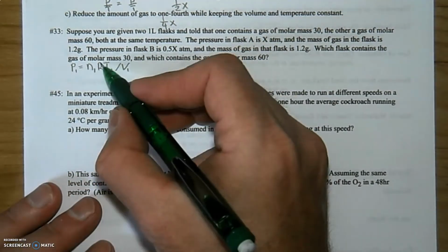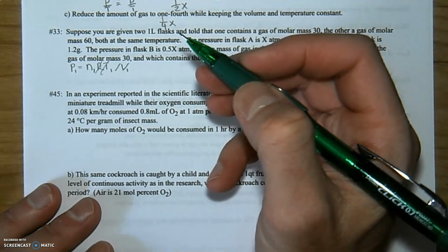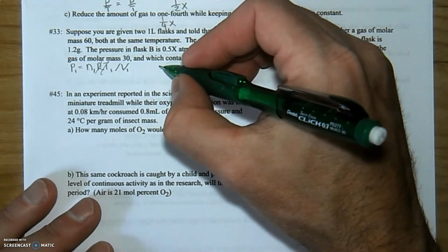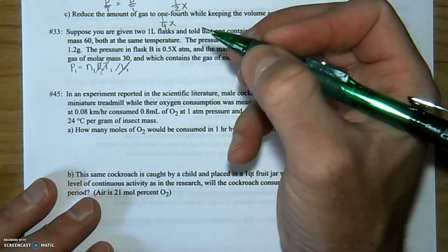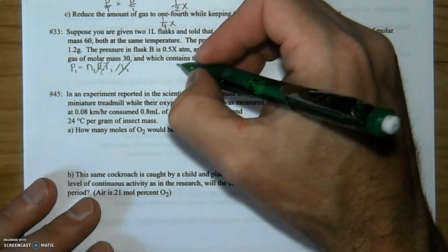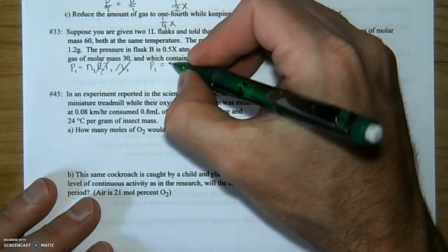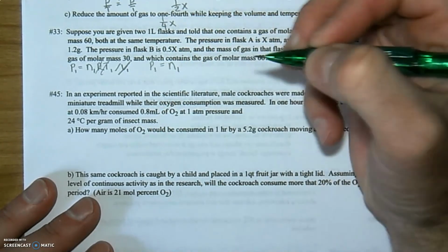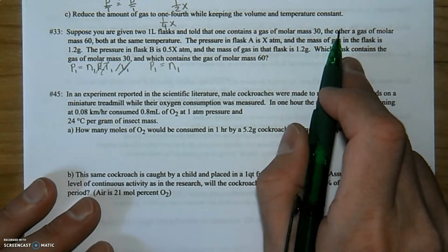I can cancel out R, and I'm just making the comparison for other gases, and the temperature. So really what I'm looking at here, and volume was the same too, it was the same size container, I can say that the pressure of one gas in relation to its number of moles, basing all the information that I have within here.